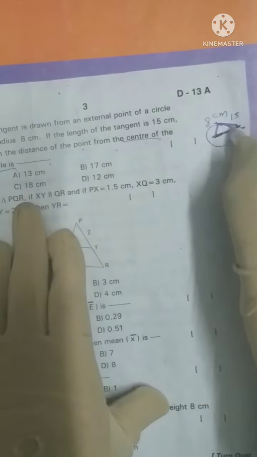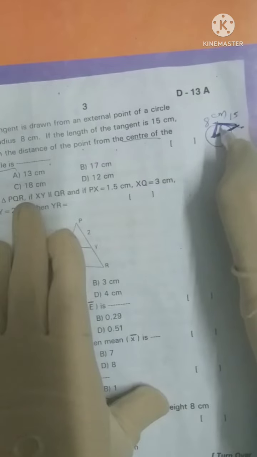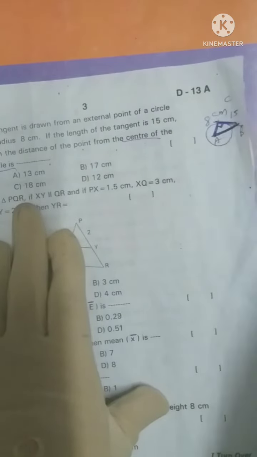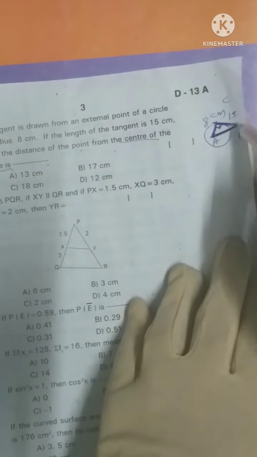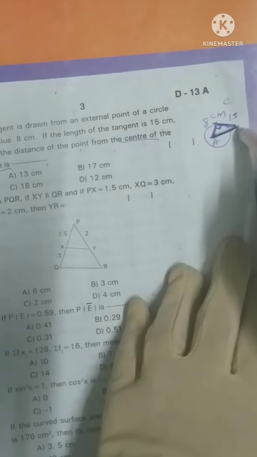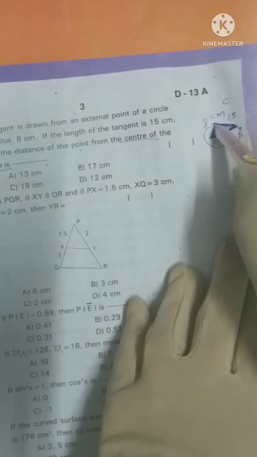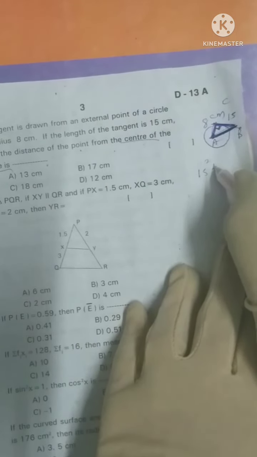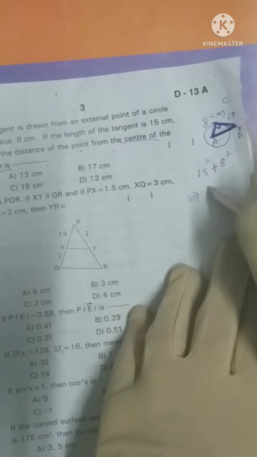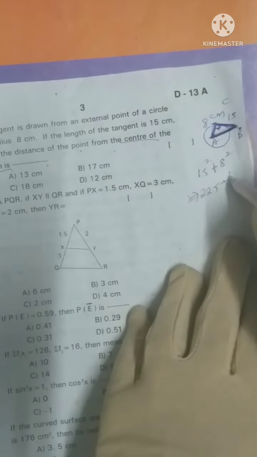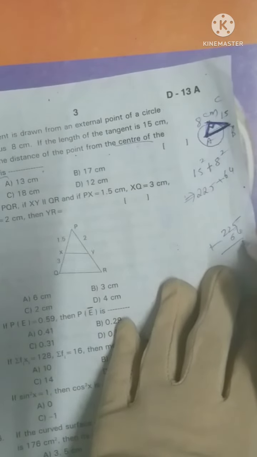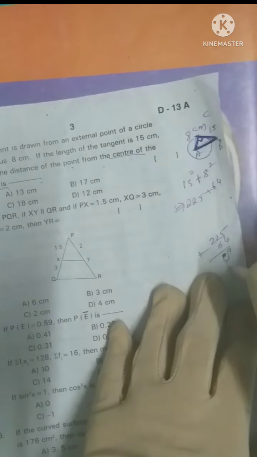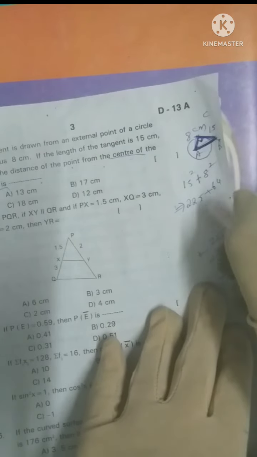I know always that radius is perpendicular to tangent, so this is 90 degrees, means this is my hypotenuse. So here I have to find out the value of AB, that is nothing but hypotenuse square is equal to side square plus side square. So 15 square plus 8 square. 15 square is 225 plus 8 square is 64. What is 225 plus 64? 5 plus 4 is 9, 6 plus 2 is 8, 289 I have.